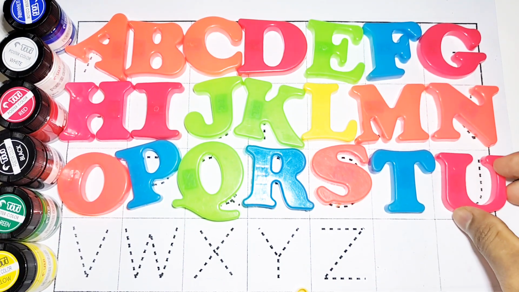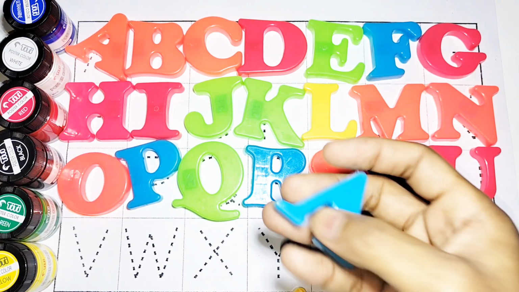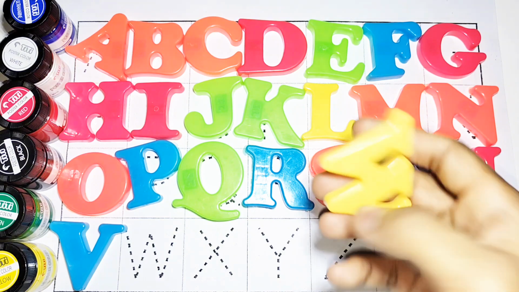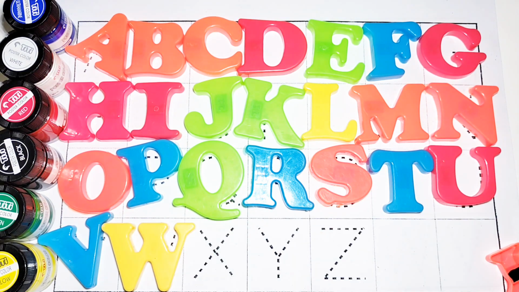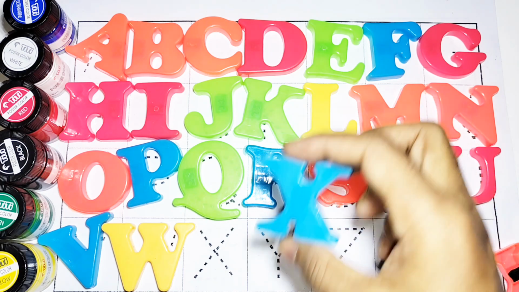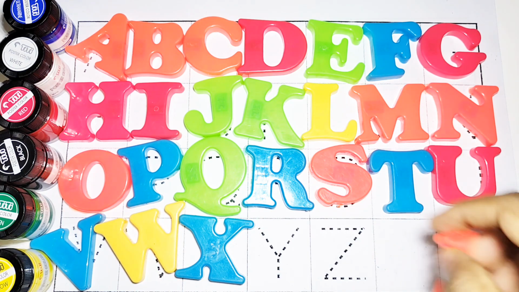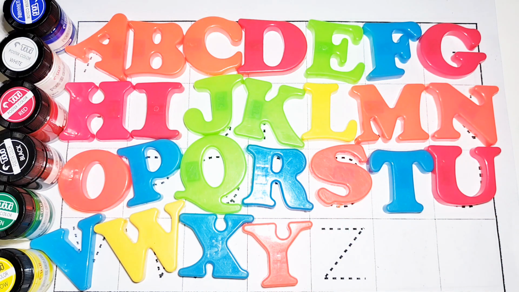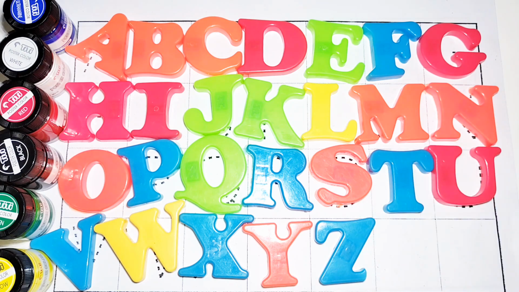U for umbrella. Now we're finding V. V for van. And the next one is W. W for wolf. Kids, now we're finding X. X for X-ray. The next one is Y. Now we're finding Y. Y for yolk. The last one is Z. Z for zoo, Z for zebra.